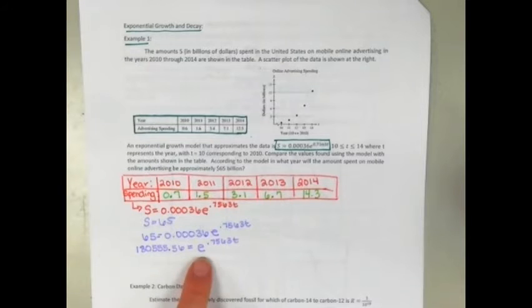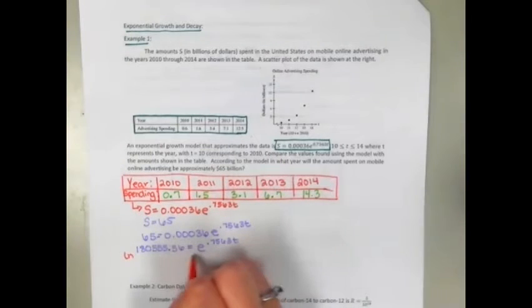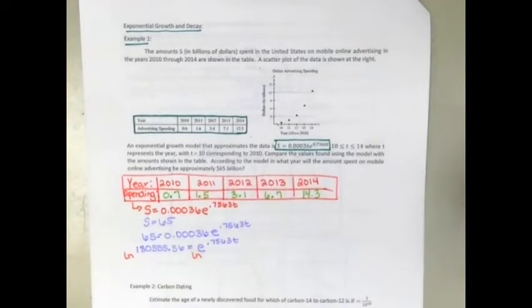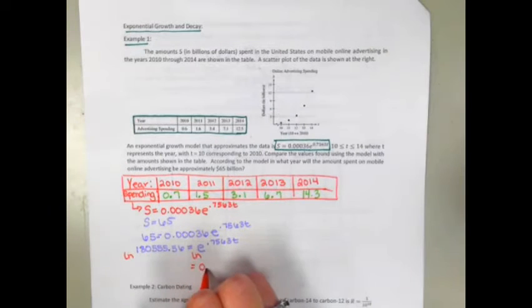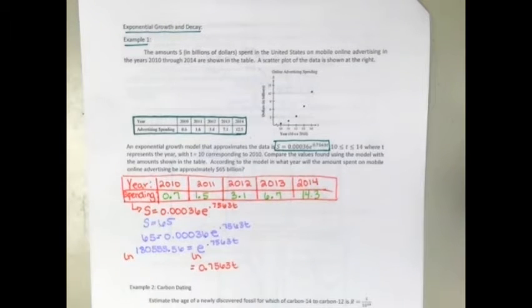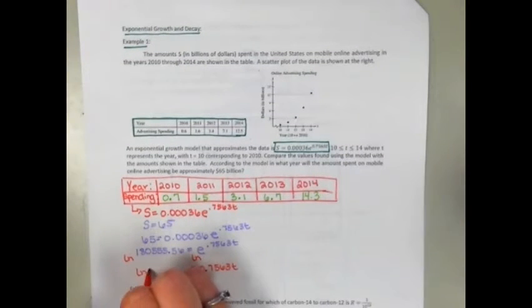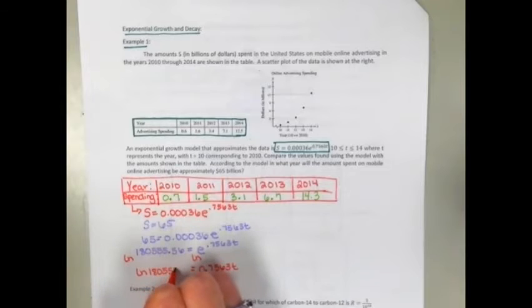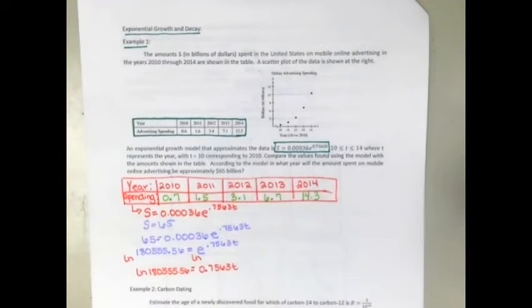Now, how do we get rid of the e? ln, we take the natural log of both sides. And Hunter, that's what we learned, like we talked about last class, okay? So now, the natural log of e to the 0.7563 t is just what? 0.7563 t, right? You guys okay with that? Now, we can type this in our calculator, but right now, just because I don't want to deal with crazy decimals even more, I'm going to leave it as just ln of 180,556, okay? Is everyone okay with that?